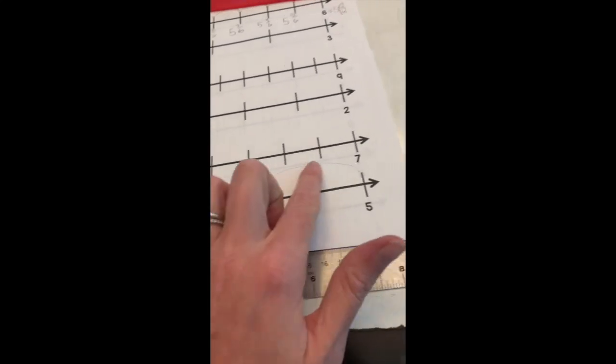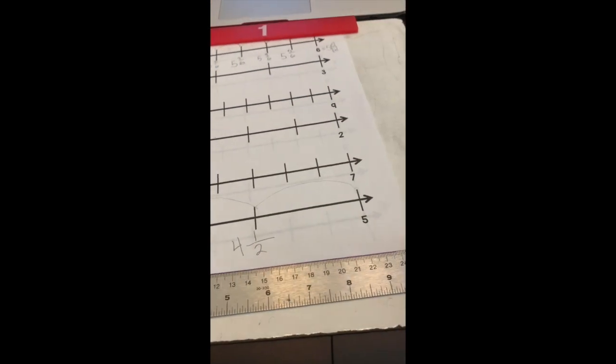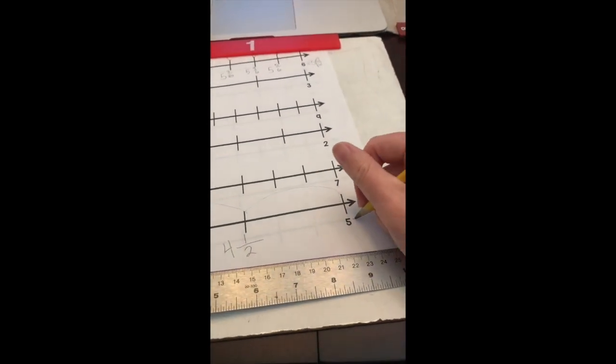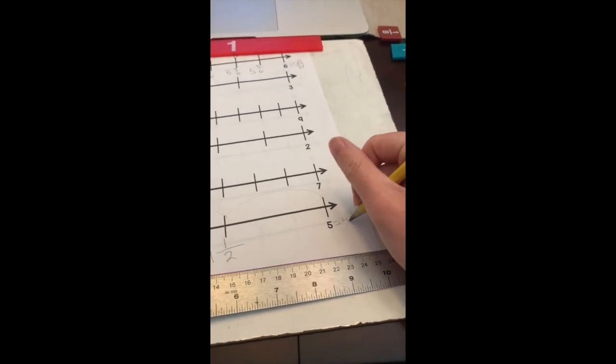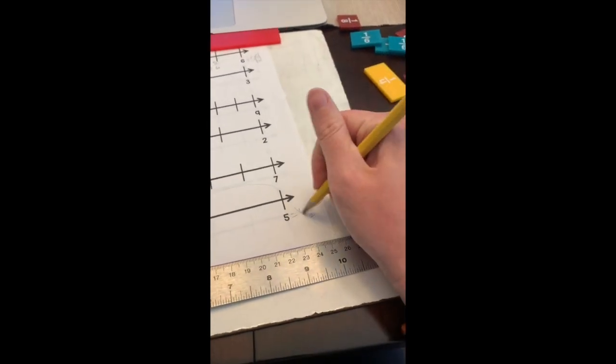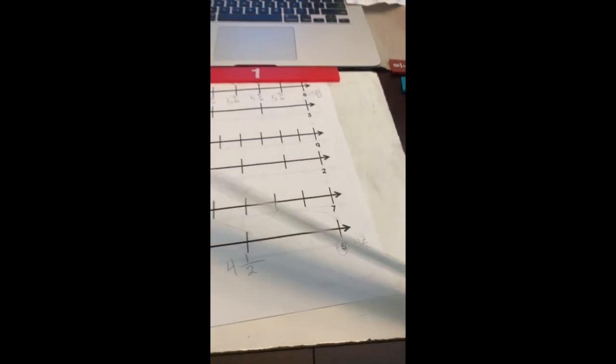But we make another jump all the way up here to 5, and that's our next whole number. Or we could say 5 is the same as having 4 wholes and 2 halves. We don't really write it like this. It's much better to just have our whole number.